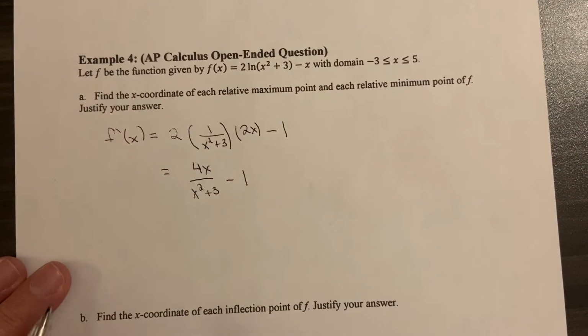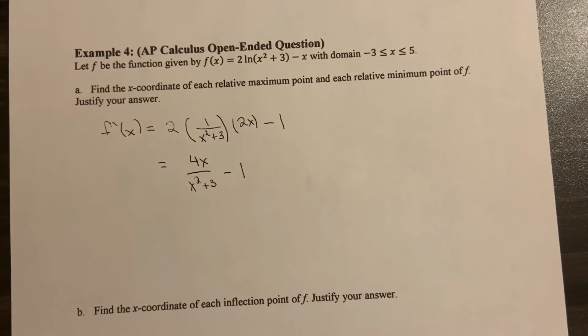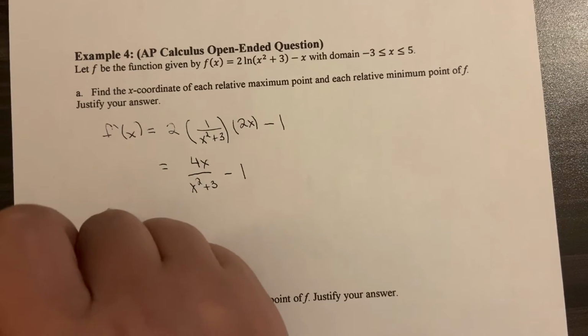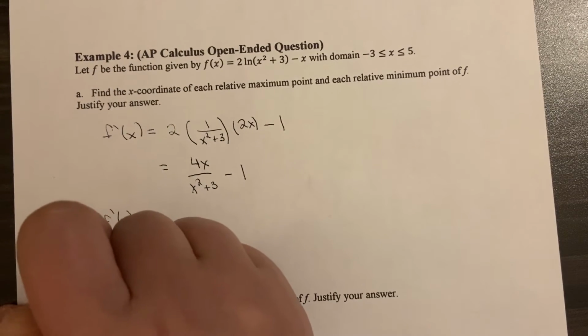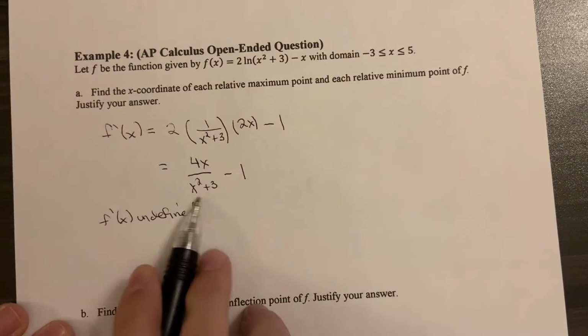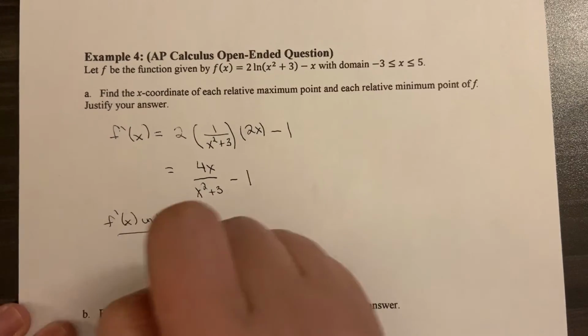So I'm going to check a couple things. I pretty much need to know where it's undefined and where it equals 0. So I'm going to start with undefined. Now, since we have a fraction, I can't let that equal 0.